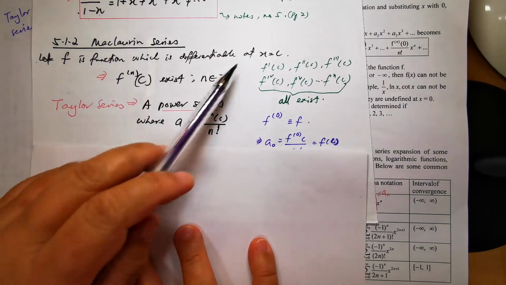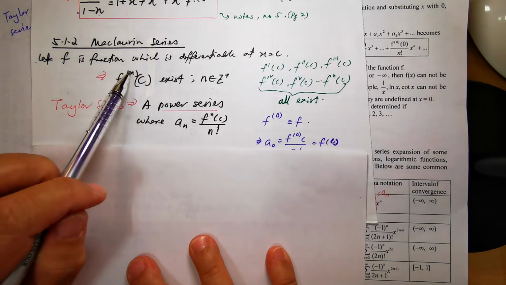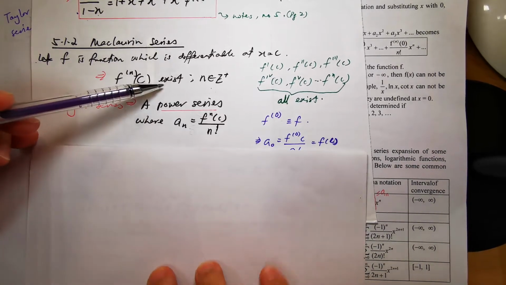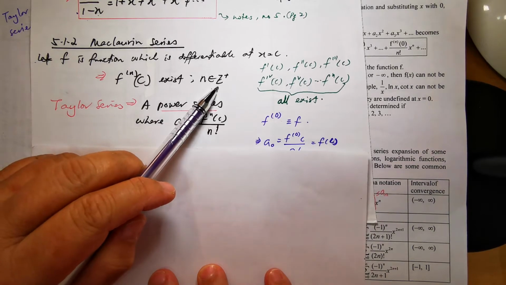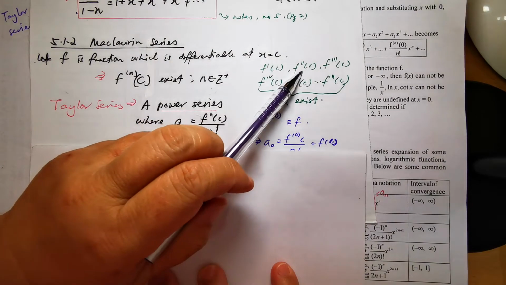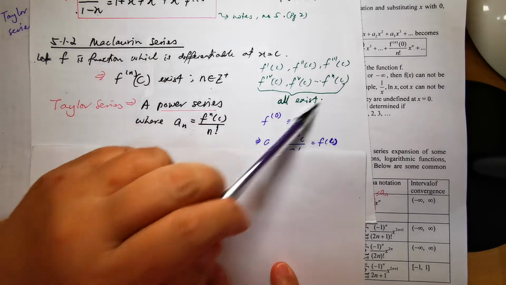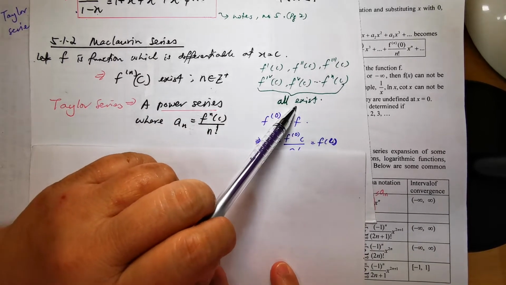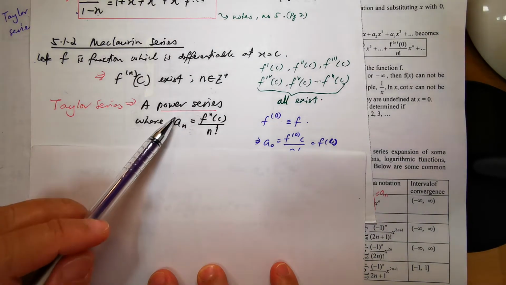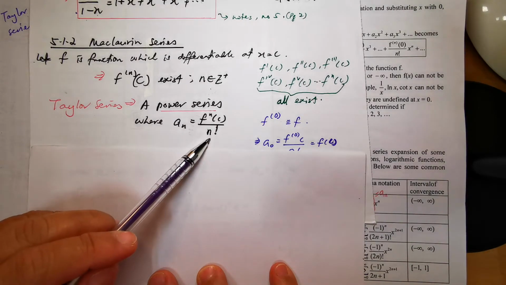So f is a function which is differentiable at x equals c. All right, it means that f^(n)(c) exists. So it means that you can differentiate f many times, yet it exists. Of course for n which is a positive integer. Like when n equals 1 it is f prime, when n equals 2, when n equals 3, 4, 5, and so on. So all of these must exist. Therefore Taylor series is a power series where the coefficient of each term is in the form f^(n)(c) over factorial n.